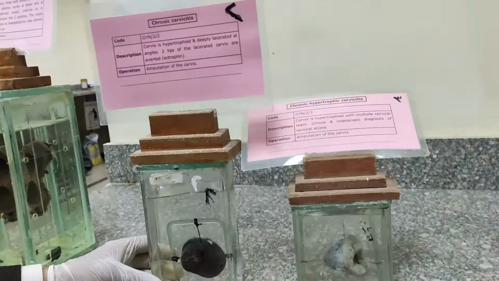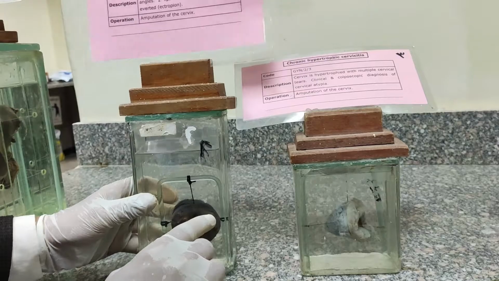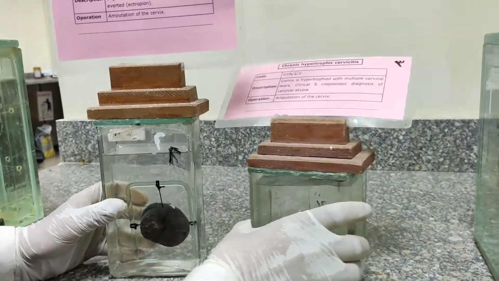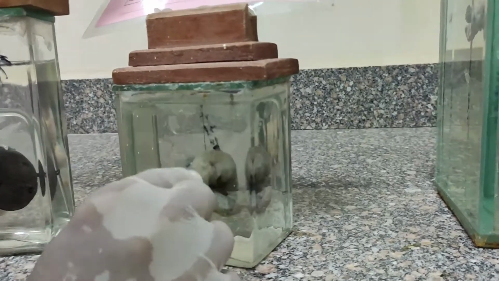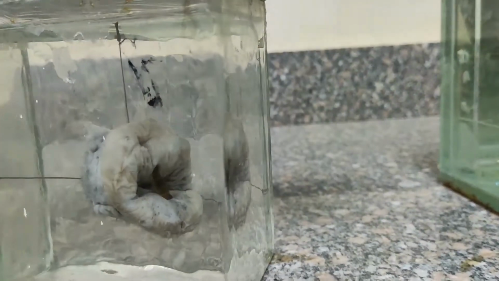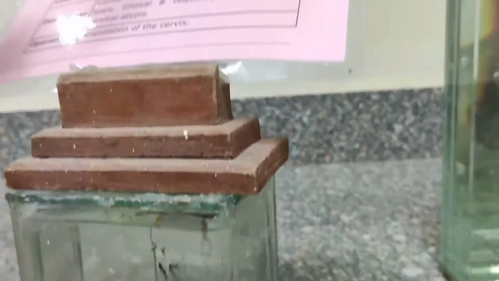Another type of jar in gynecology is that of chronic cervicitis. This is a type of chronic hypertrophic cervicitis. Again, this is a type of chronic hypertrophic cervicitis with small closed areas named the Nabothian follicles. Two types of cervicitis are present here. The operation done here is removal of the cervix by amputation.